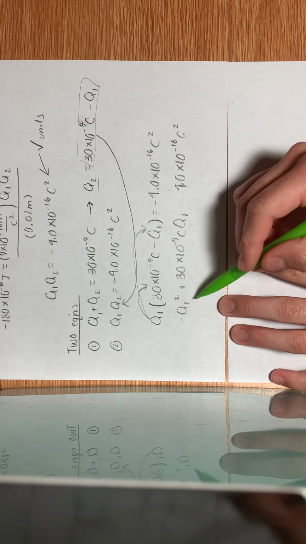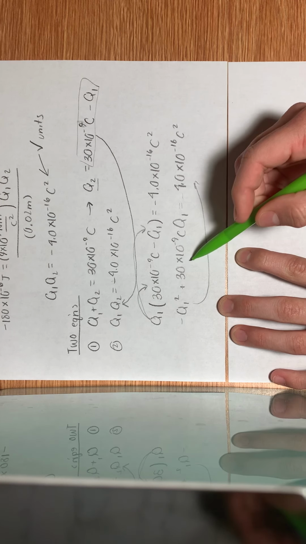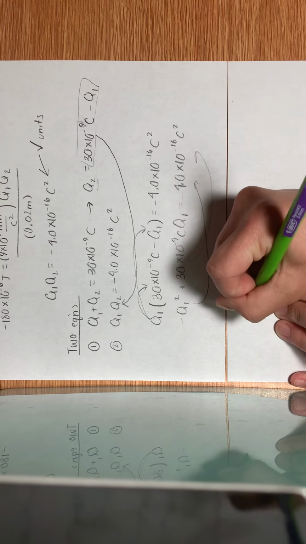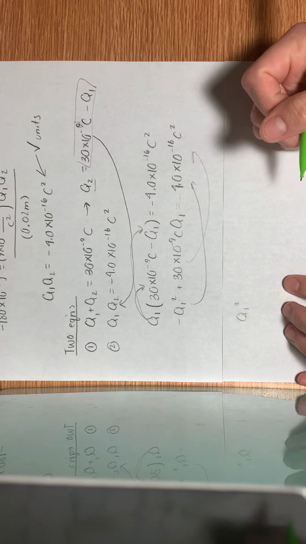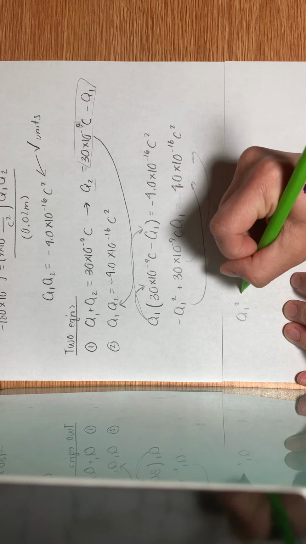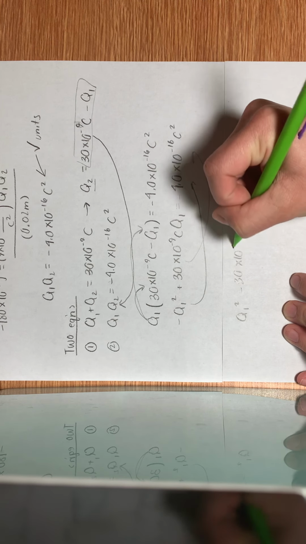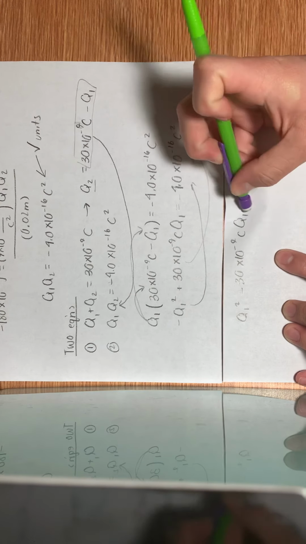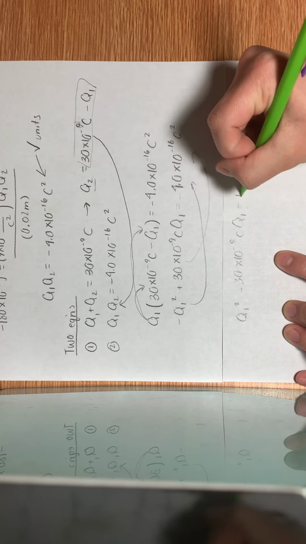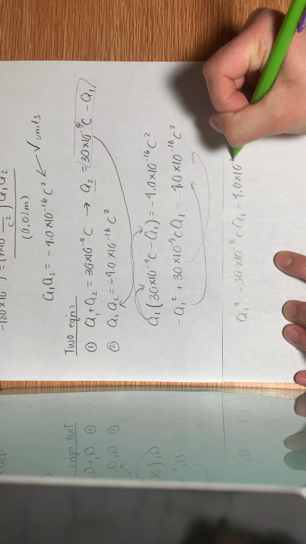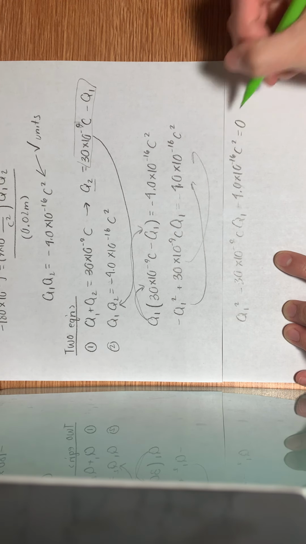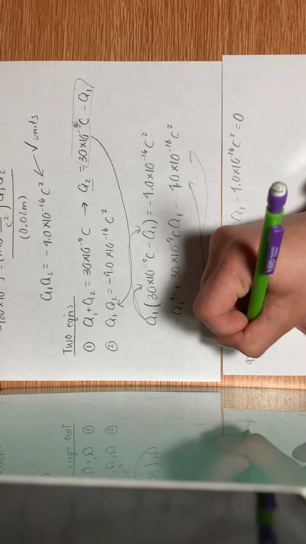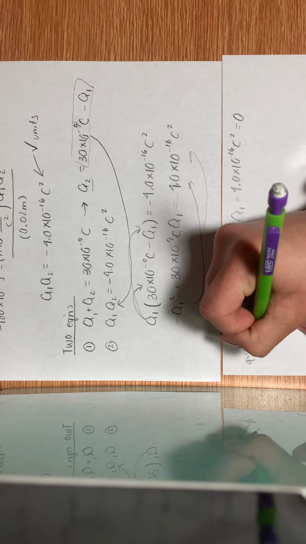So I'm going to move Q1 squared and this other term to the other side. We get Q1 squared minus 30 times 10 to the minus 9 coulombs times Q1 minus 4.0 times 10 to the minus 16 coulombs squared is equal to 0. So what we are left with now is a quadratic equation.